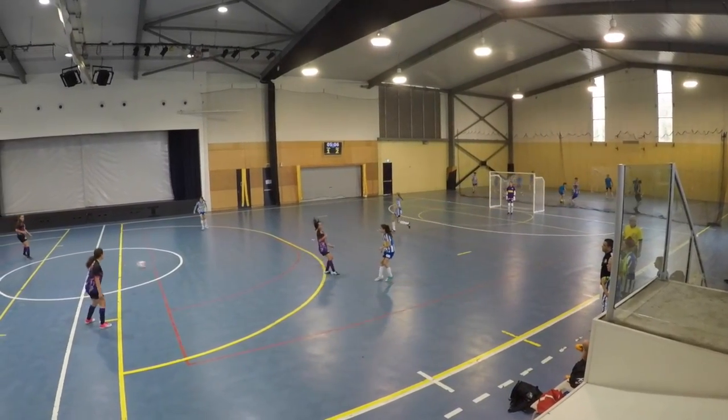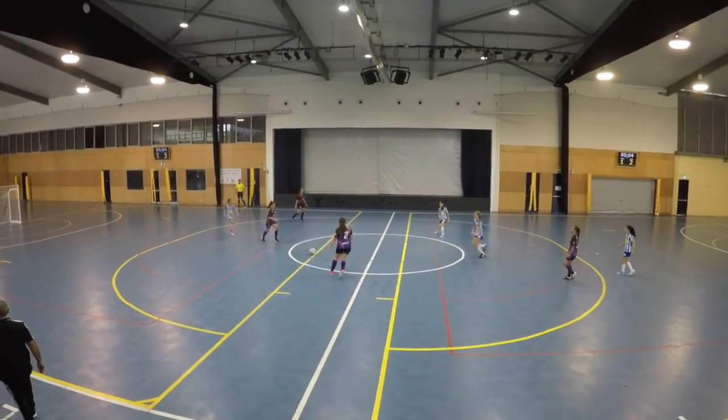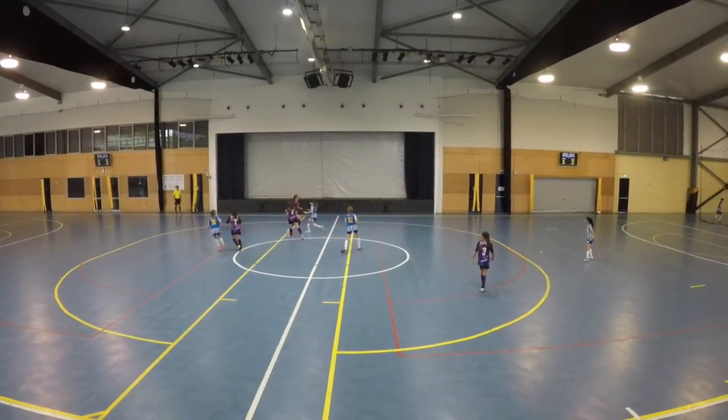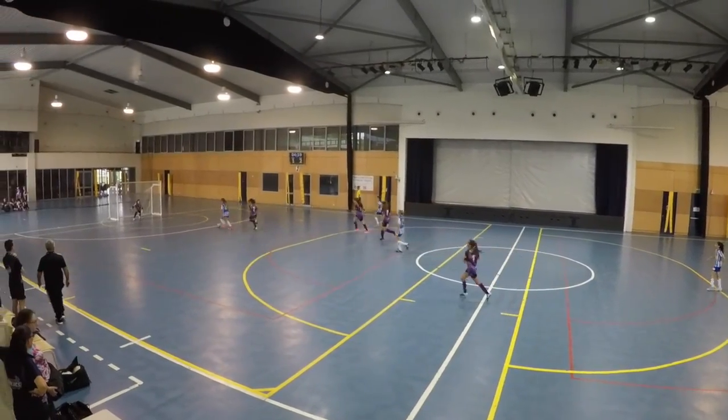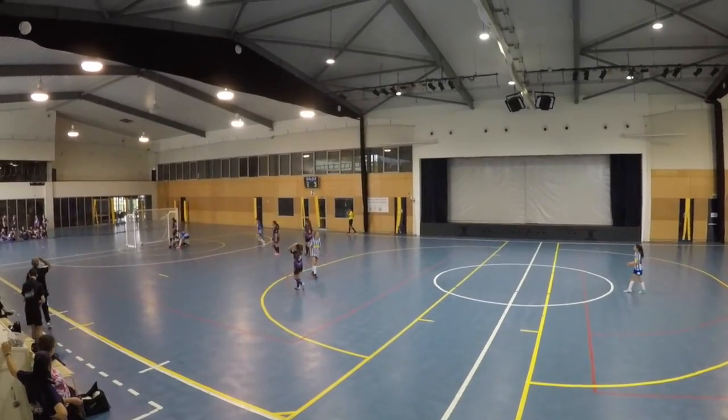They take a first touch, put it down the field where it's intercepted by the Wolves. The Wolves attempt to take it forward, but it is again intercepted by the Breakers, who push forward, take a shot and score.